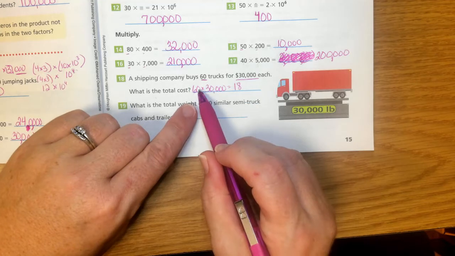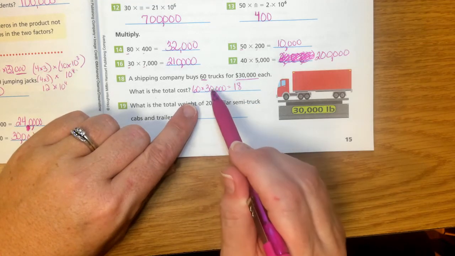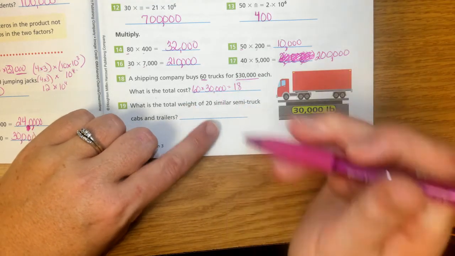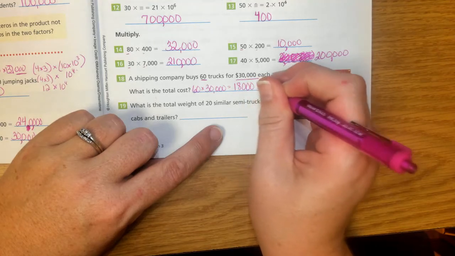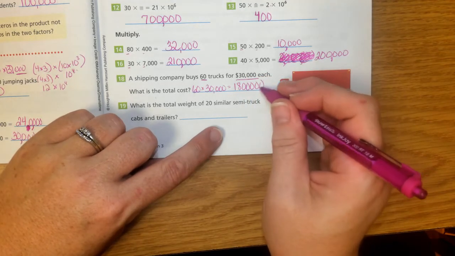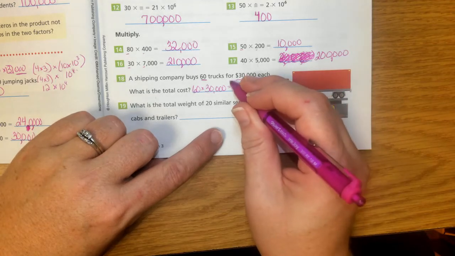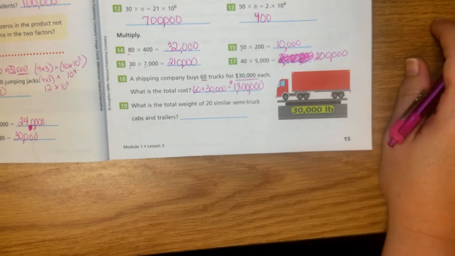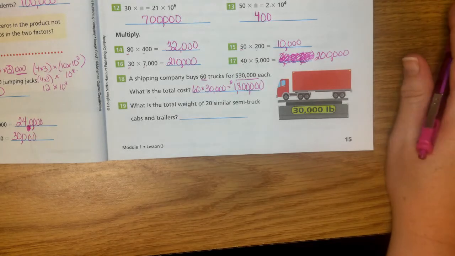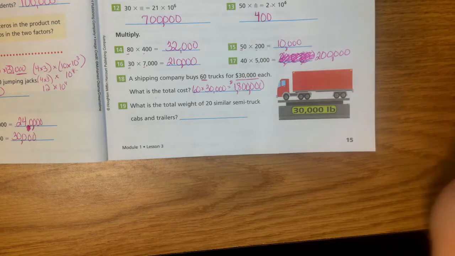And then I need, let's count these zeros, right? 1, 2, 3, 4, 5. 1, 2, 3. 1, 2, 3. $1,800,000. That's a lot of money that they're spending on trucks. But they need them to deliver the goods.